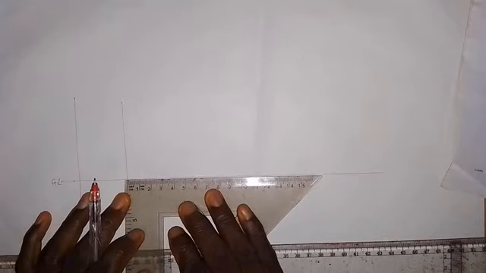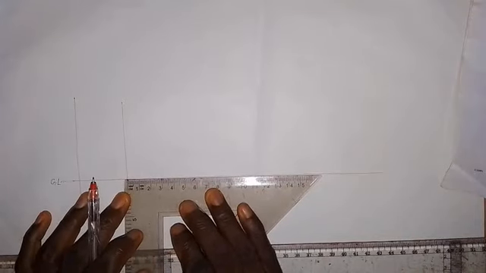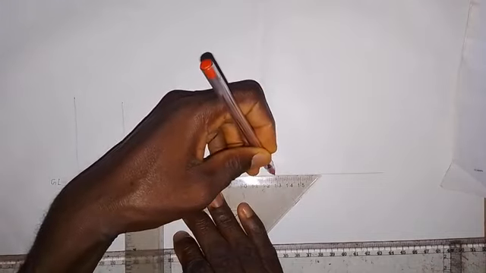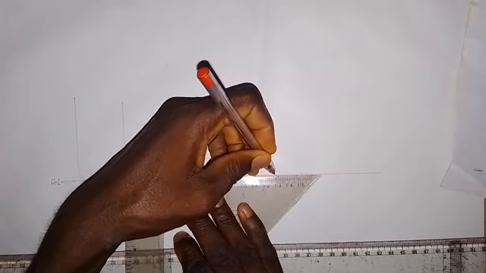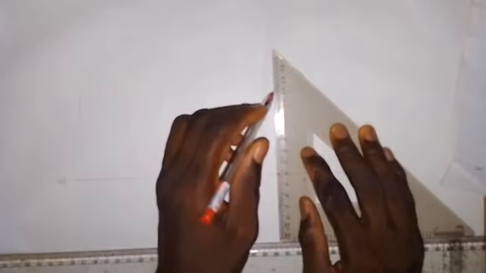6,400 by 50, so 6,400 divided by 50 gives us 128 millimeters. So we have to take a measurement of 128 millimeters. So this is 128 millimeters here. At this point also, we draw a vertical line. So this is it. Okay.